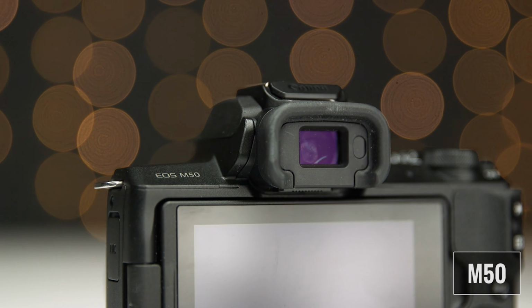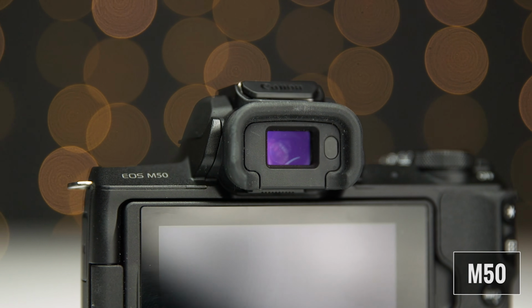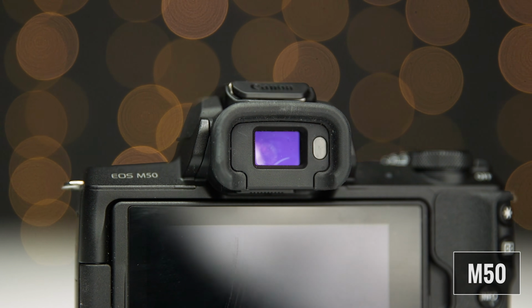The M50 also has a 0.39-inch viewfinder. It's a 2.36 million dot EVF, and it does protrude from the top of the camera, which makes the M50 taller. Next, I want to discuss the buttons and dials on both of these cameras.